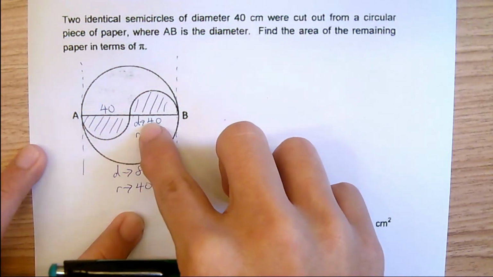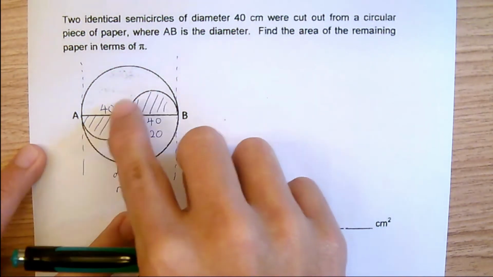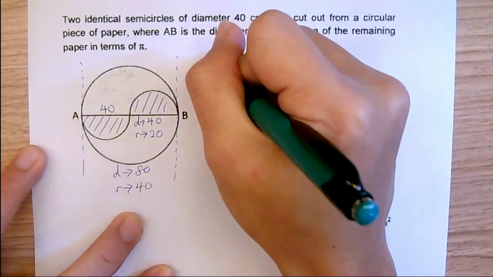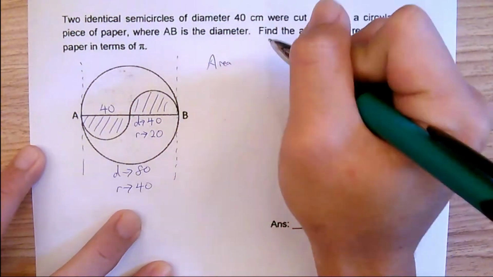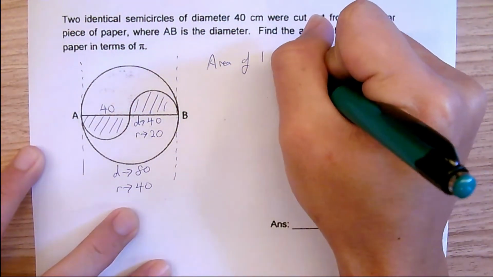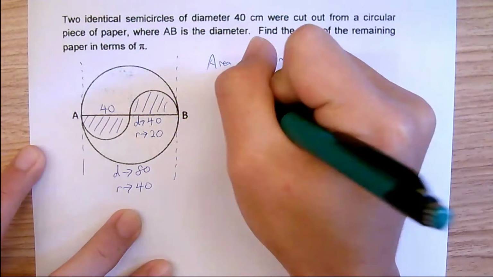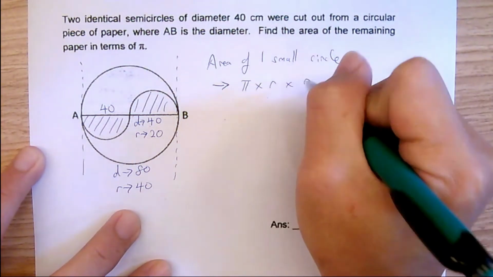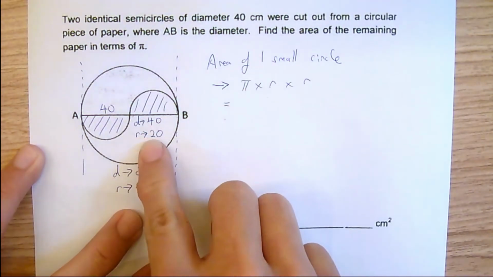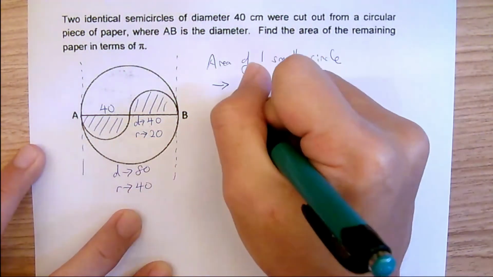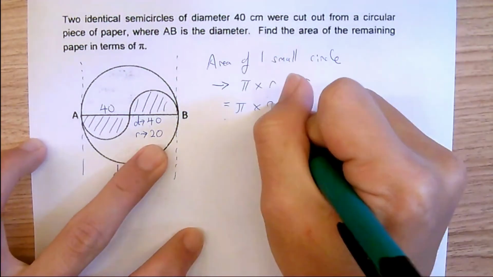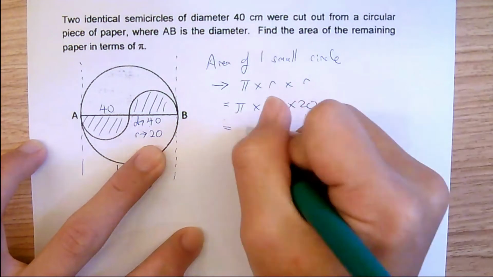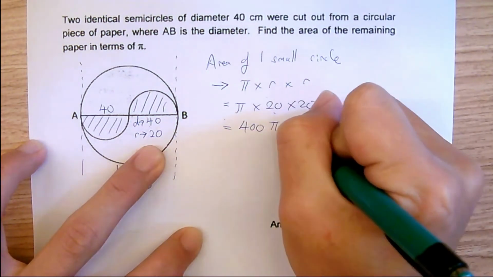Let's go ahead and find the area of the semicircle first. If I put two semicircles together with the same radius, the same diameter, isn't it one circle? So I'm going to put area of one small circle, arrow. Write down the formula, pi times r squared, and over here, what's my radius? See, that's why I wrote this, because I know I will need it. So it will be pi times 20 times 20. Therefore, 20 times 20 will give us 400. So it will be 400 pi cm squared.